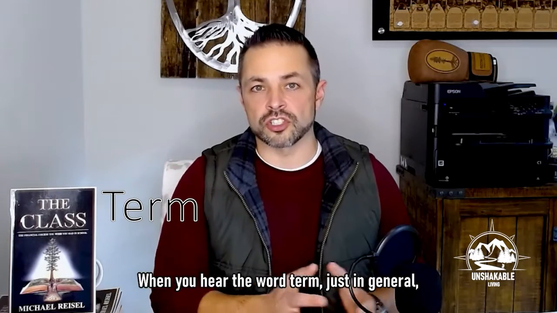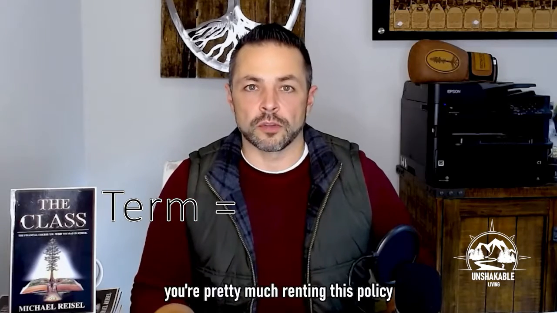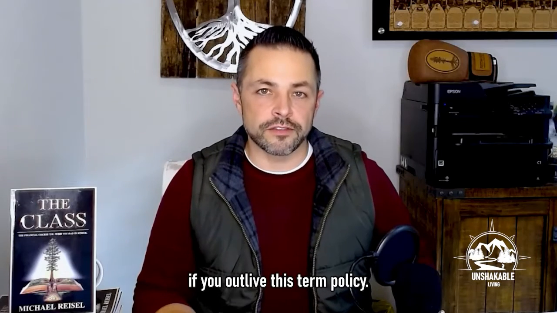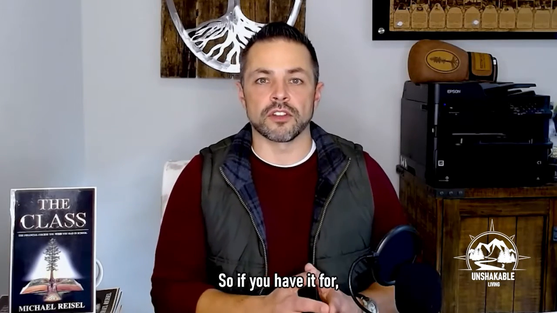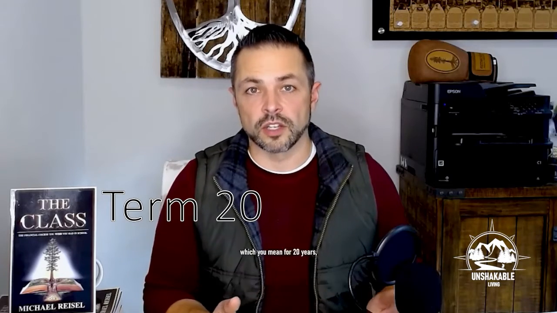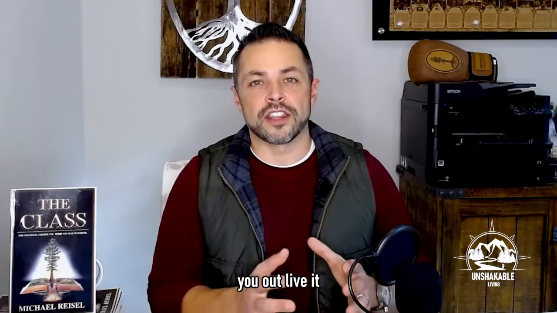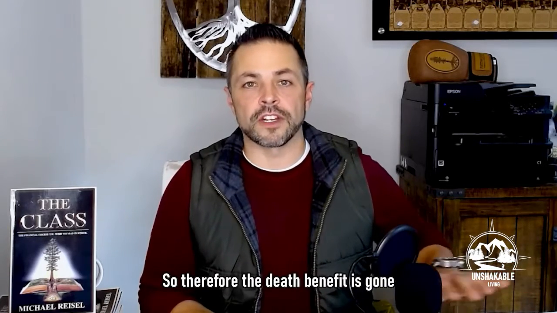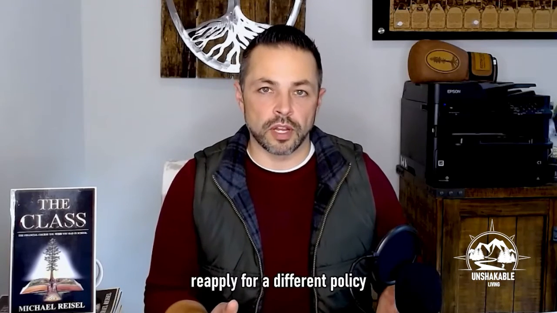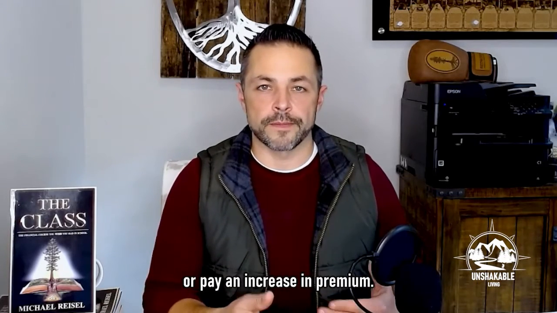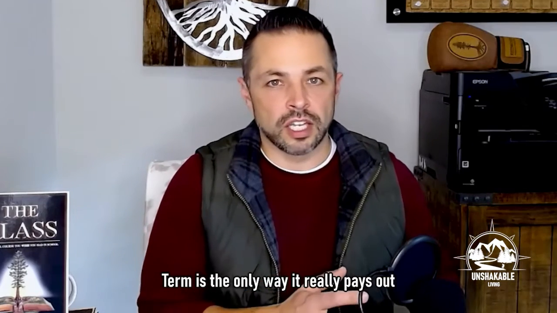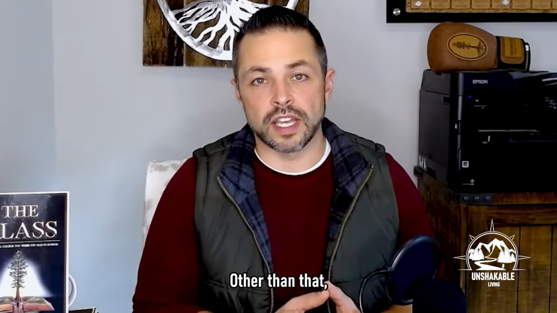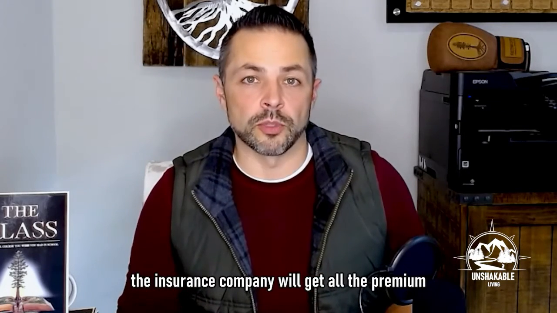When you hear the word term, just in general, always think of it as pretty much renting this policy. If you outlive a term policy, let's say it's called a term 20, which would mean 20 years, the term of that policy is no longer there. You never owned it, so the death benefit is gone unless you reapply for a different policy or pay an increase in premium. So again, keep that in mind. Term only really pays out if you die within the time frame of the contract. Other than that, the insurance company keeps all the premium.